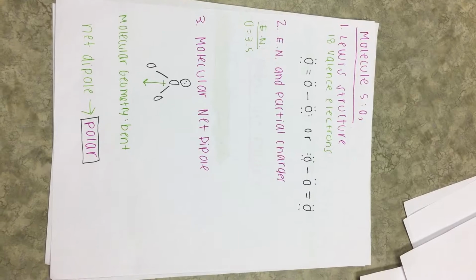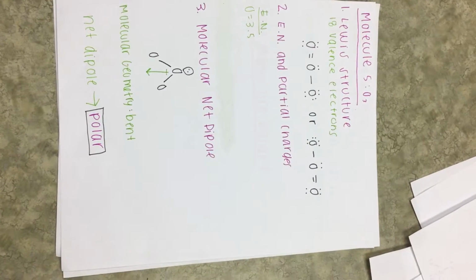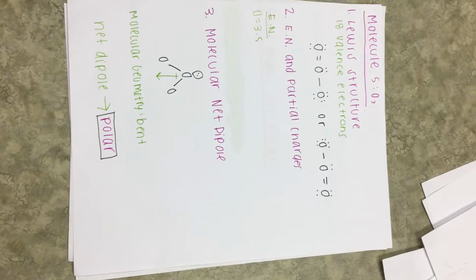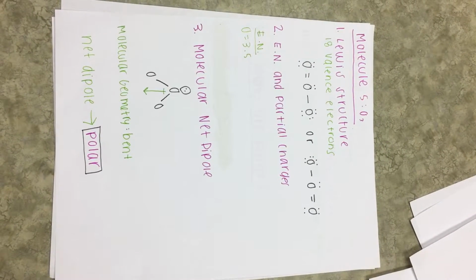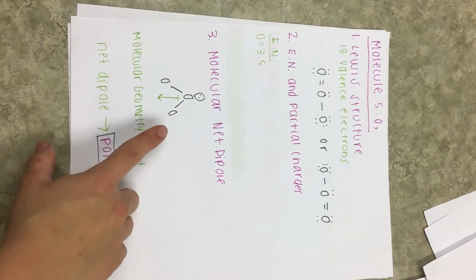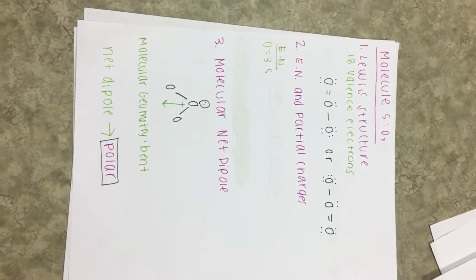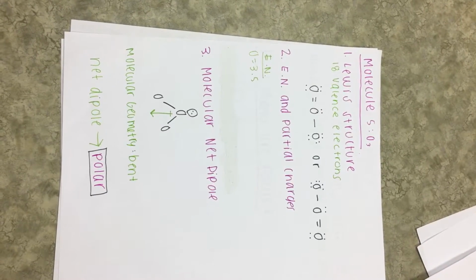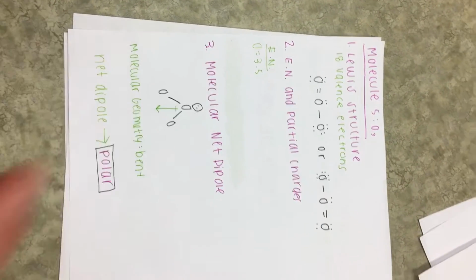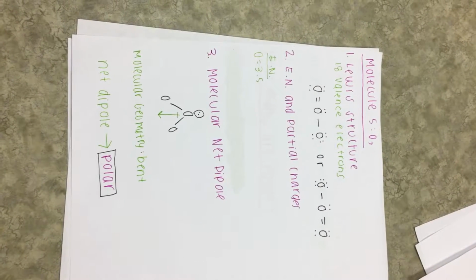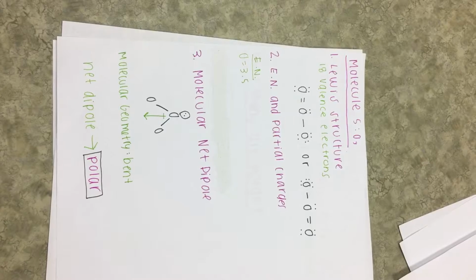For this specific molecule, we will not look at the bond dipoles, because all of the atoms have the same electronegativity. Since there are 3 domains and one of the domains is a lone pair and 2 of the domains are bonds, O3 has a bent molecular geometry. Because of the molecular geometry, the net dipole will be going down. This is the net dipole. The dipoles in the bond don't cancel because the molecular geometry is bent. There is a net dipole in this molecule, making the molecule polar.